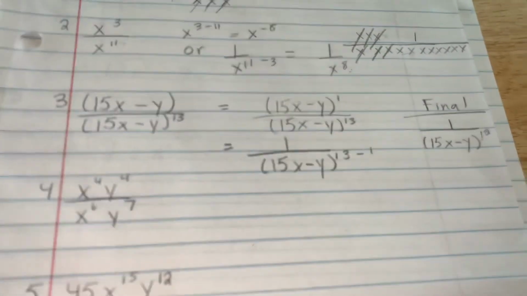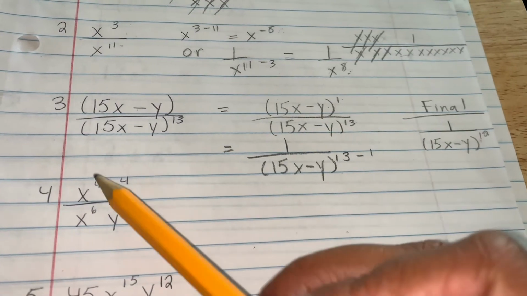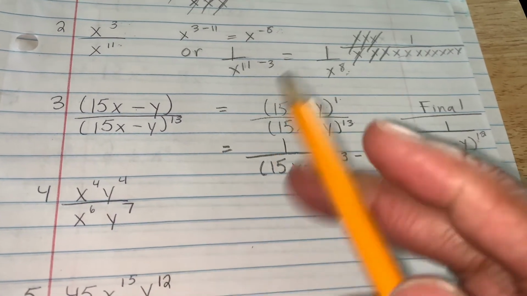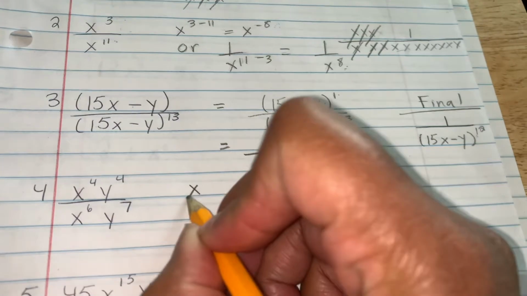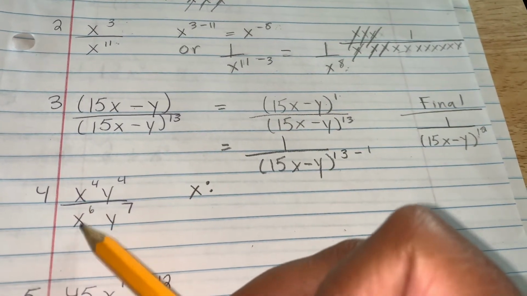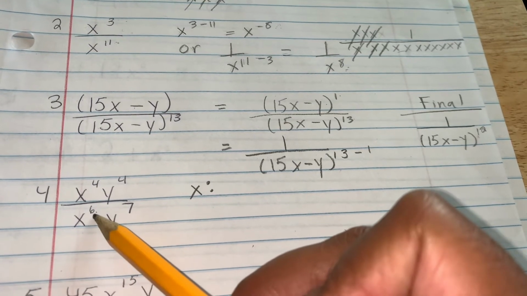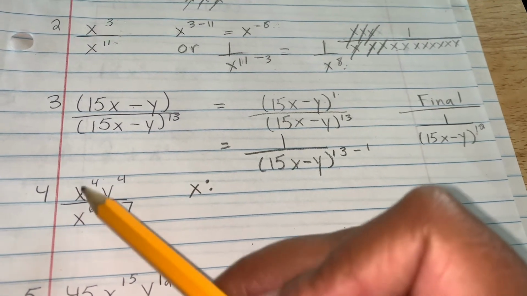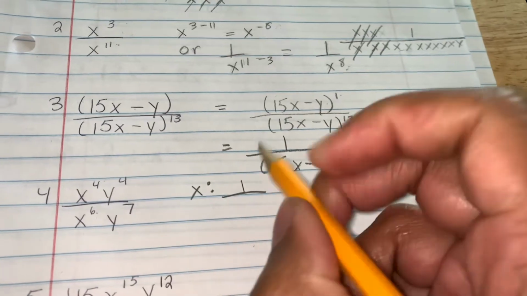Now, number 4 has 2 variables, but you still use the same rules. So let's break this up separately. If we look at the x variable, we have x to the 4th and x to the 6th. 6 is greater than 4, so our base of x will go on the denominator.